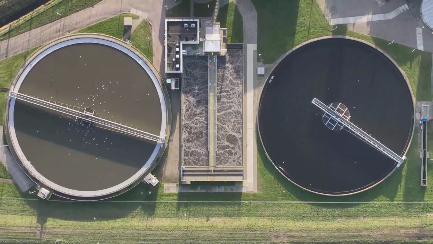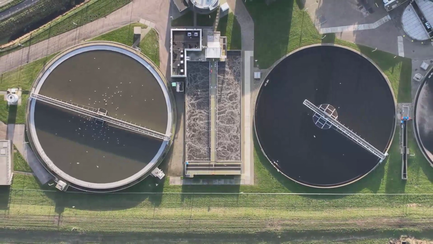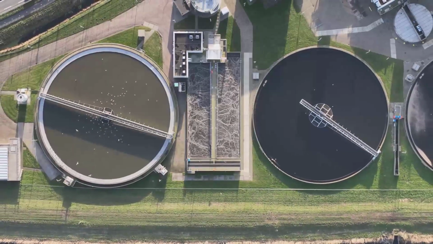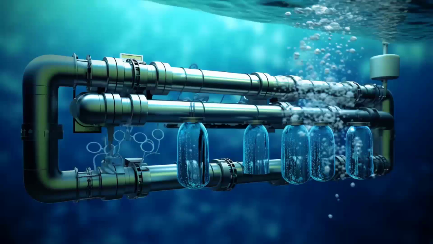Iodination, on the other hand, is often used in emergency situations or for travel purposes. It's the portable bodyguard of water purification. Next, we have the superhero of the purification world, ultraviolet radiation, or UV radiation for short. This method zaps away harmful organisms with UV light, effectively disinfecting the water.